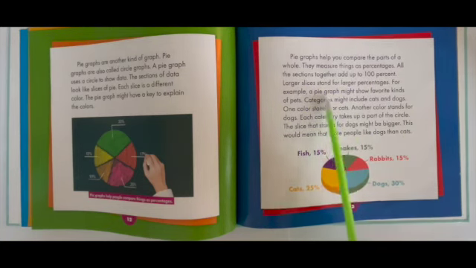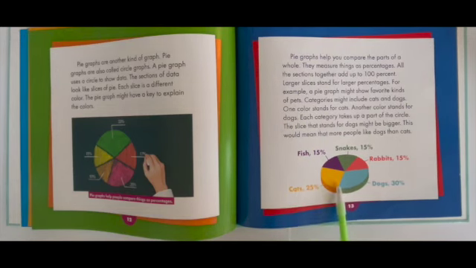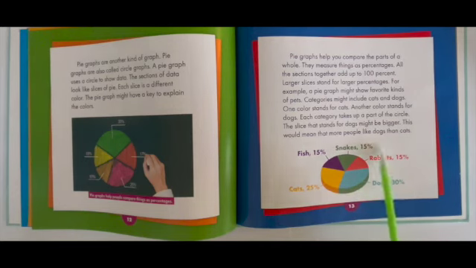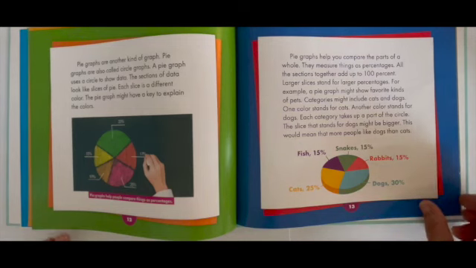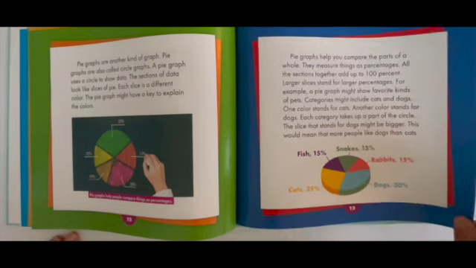For example, a pie graph might show favorite kinds of pets, like this. 25% cats, 15% fish, snakes 15%, rabbits 15%, and dogs 30%. The total will be 100% and the most liked will be dogs, 30%. This would mean that more people like dogs than cats, because cats are 25%.